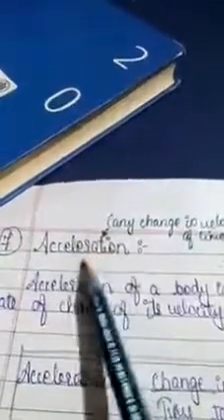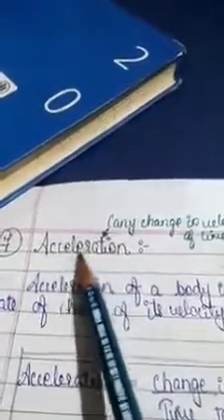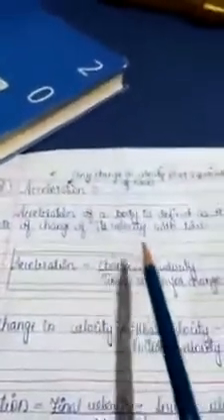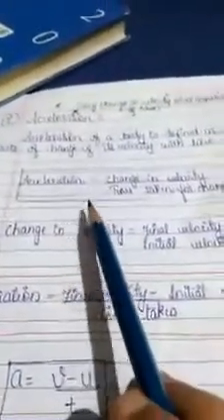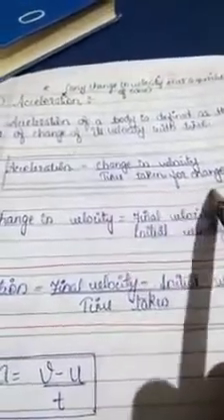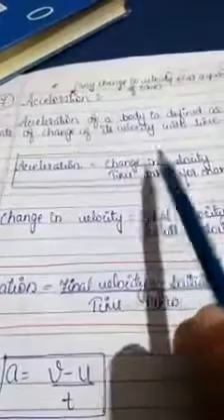Now we have our next term, or you can say definition, that is acceleration. Remember this thing, this is very important. So what is acceleration? Acceleration of a body is defined as the rate of change of its velocity with time, or you can say any change in velocity over a period of time. In simple words, acceleration equals change in velocity upon time taken for that change.